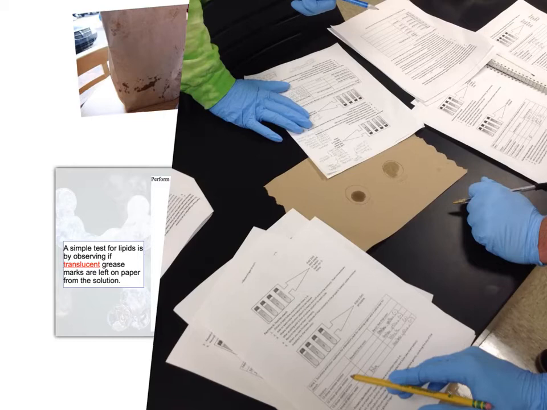Now there is another test that you could do. It's called the Sudan IV test. Because fats and lipids are nonpolar, they're going to dissolve in nonpolar solvents such as ether, methanol, ethanol, basically those substances that are not water. If you've seen salad dressing, you know that oil does not mix with water at all. Okay, it's very hydrophobic.